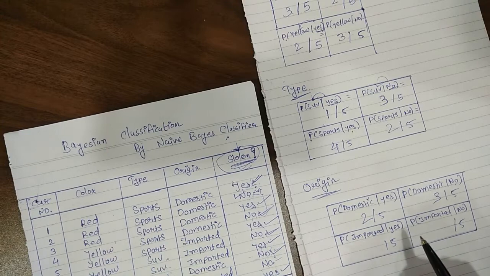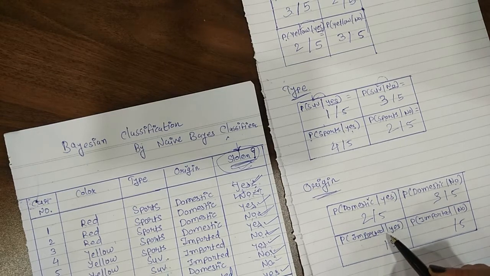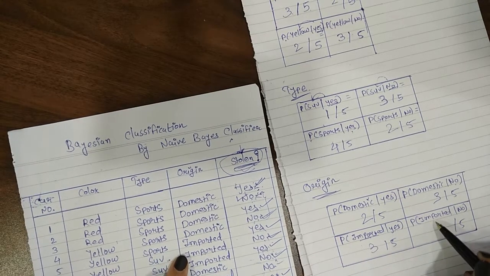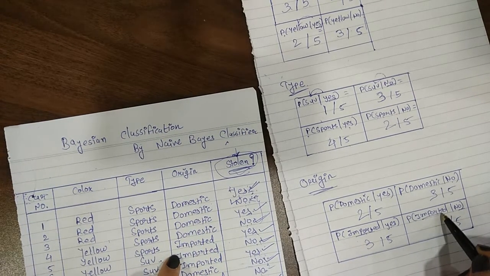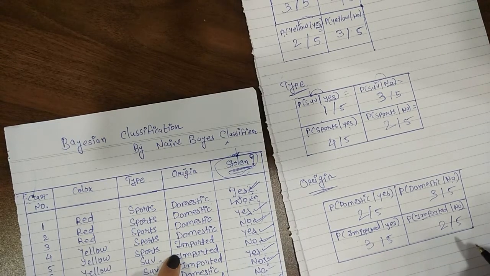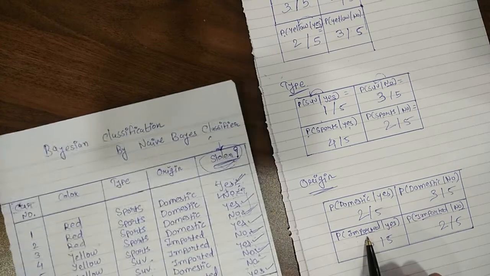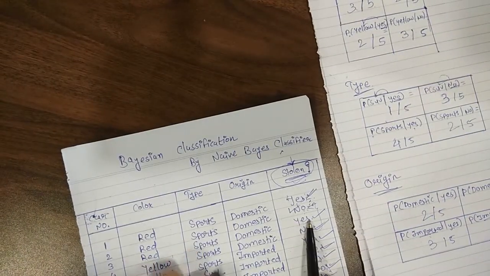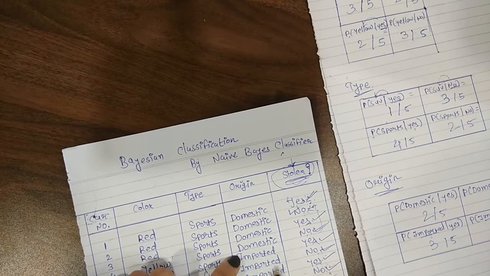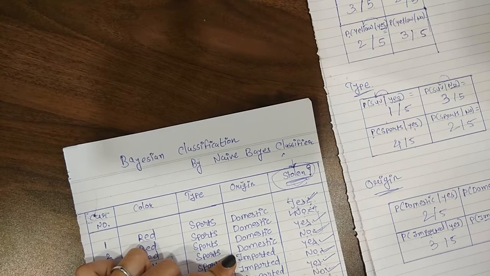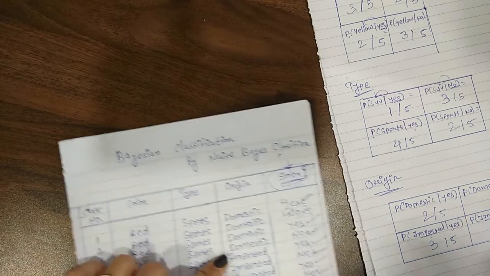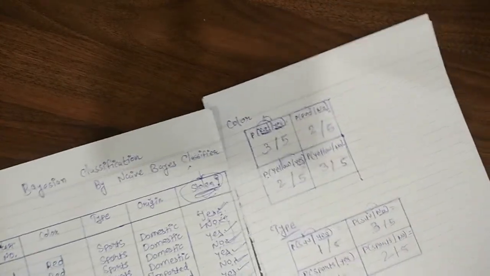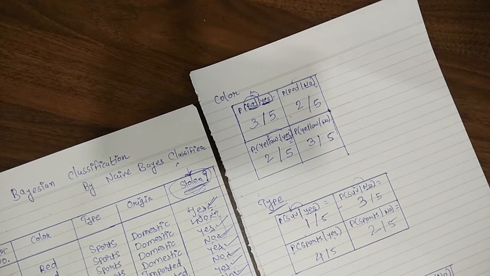Same as in this, where the probability of stolen is yes and the origin is imported. So there are 3 data samples here, and now where the probability of stolen is no and origin is imported. So there are 2 data samples here. So that's it. This is how we can create these 3 probability tables of each attribute.